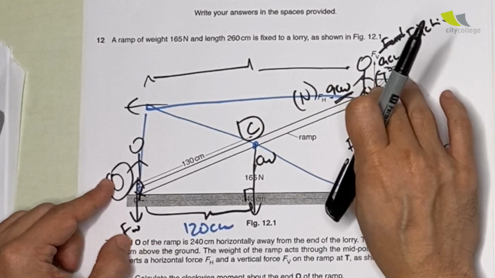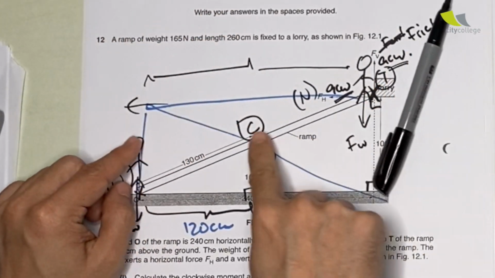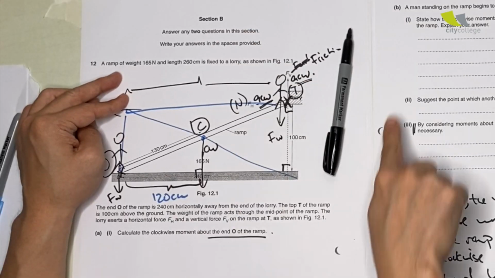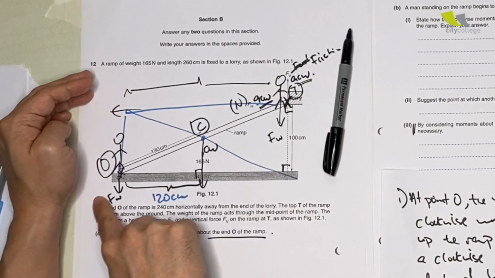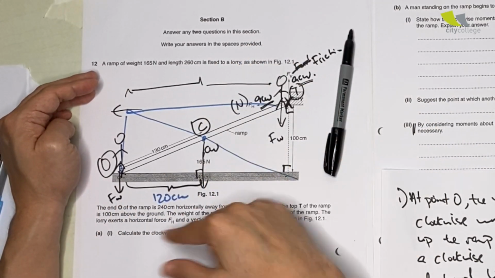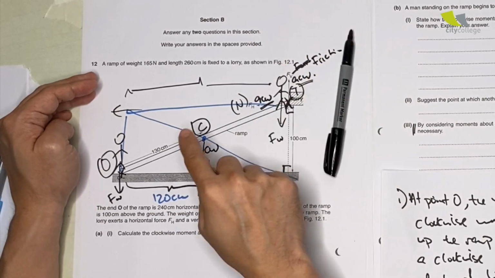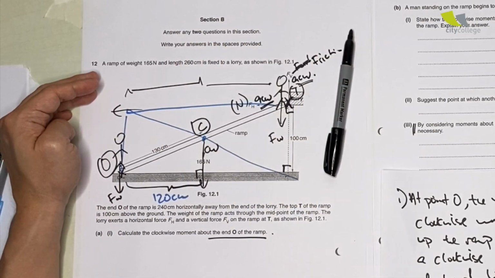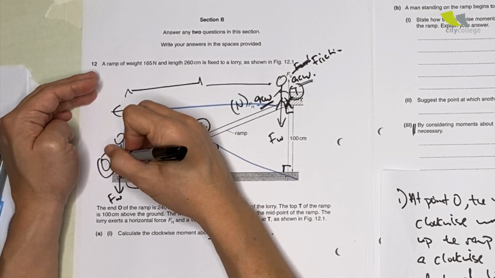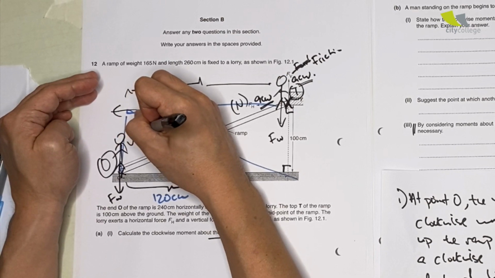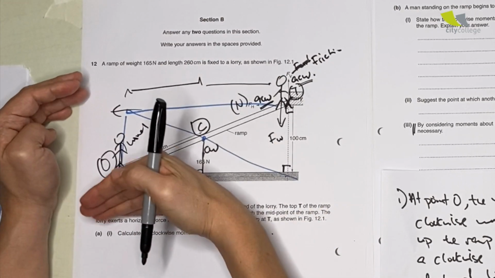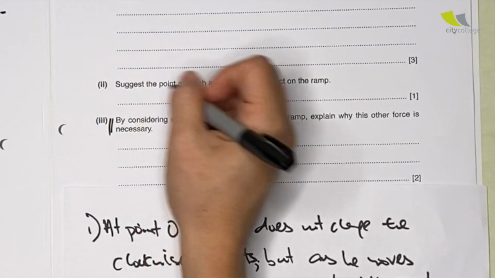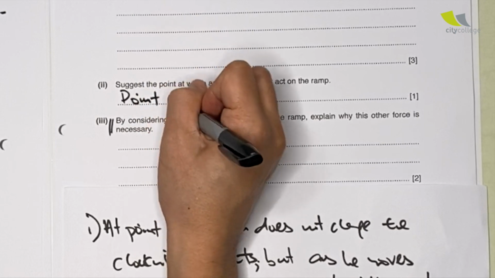So when we take moments about here, this is now the center of the clock, and point C will generate anti-clockwise moments. In order for the system to be balanced, there has to be a clockwise moment that is balancing. So the clockwise moment must come from point O, a force going upwards this way. Actually this force is our normal force acting upwards. The ground is pushing the ramp upwards so that it doesn't rotate. So the point here is point O.